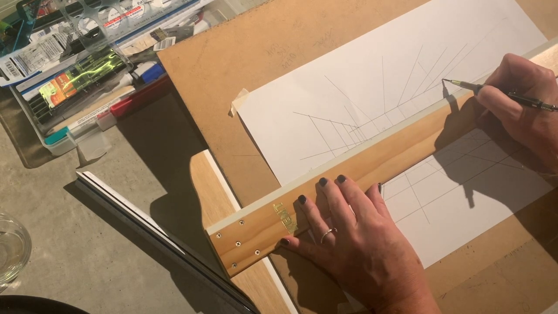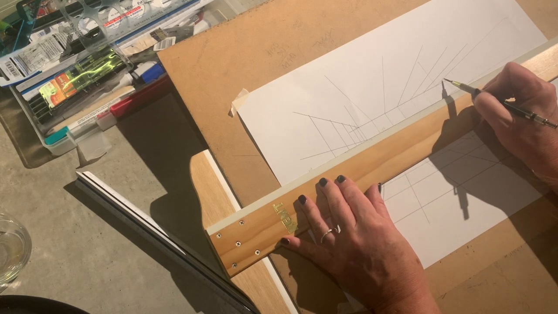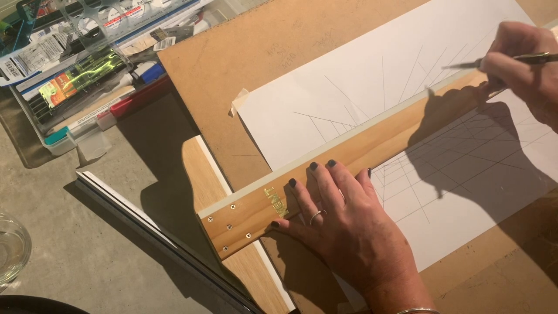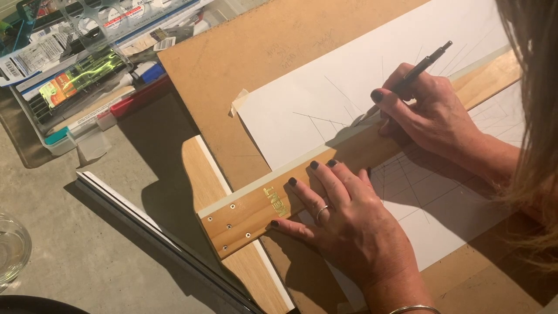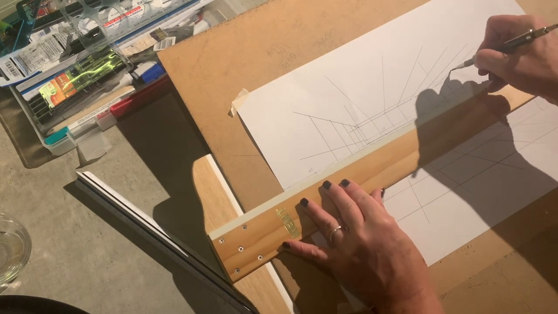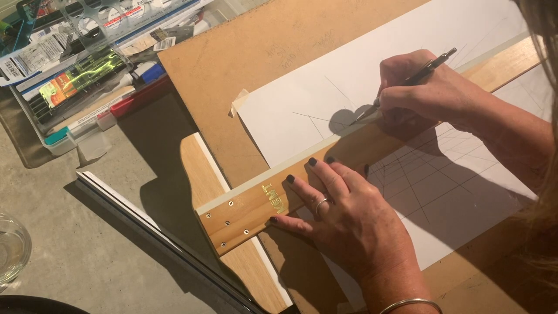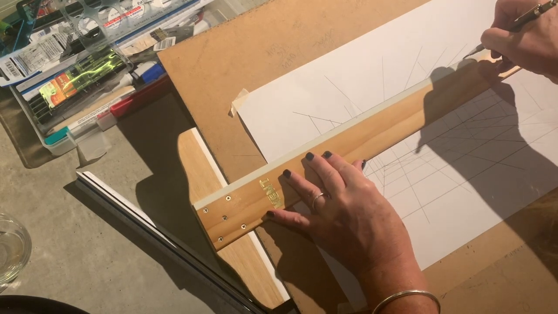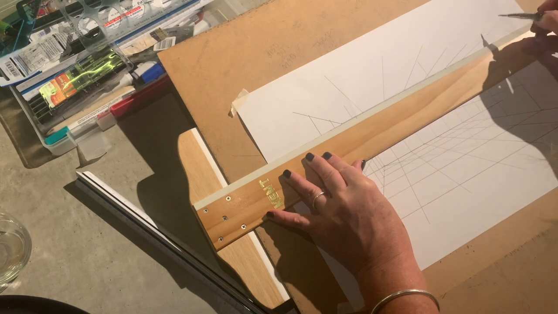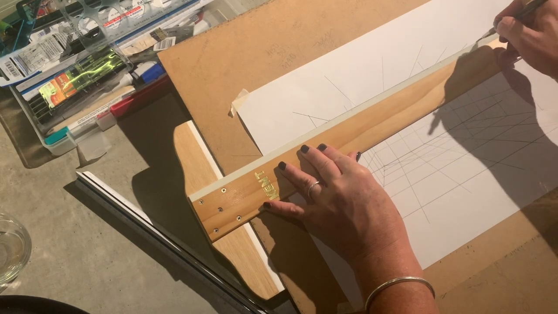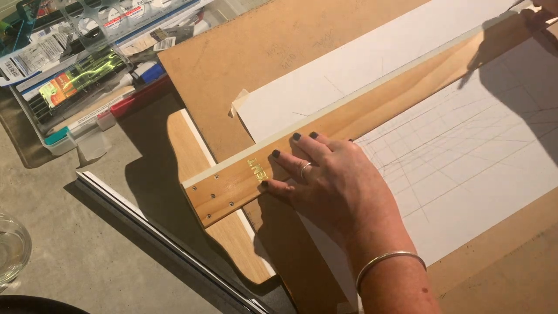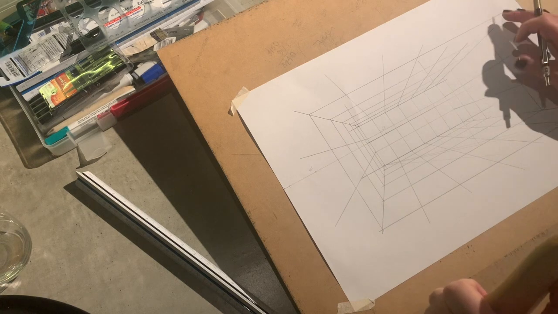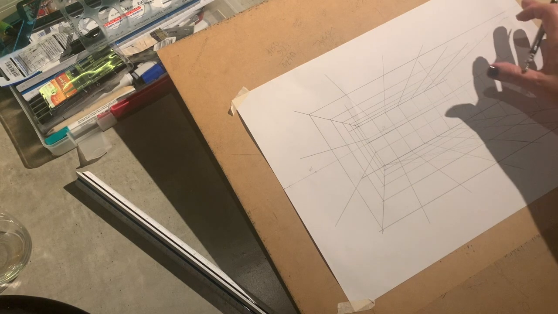So now, technically, these two points at the back here should meet in a horizontal line, which mine do, which means I've been pretty accurate in lining all my points of intersection up. Now this last one just kind of heads off the page a little, which is okay.